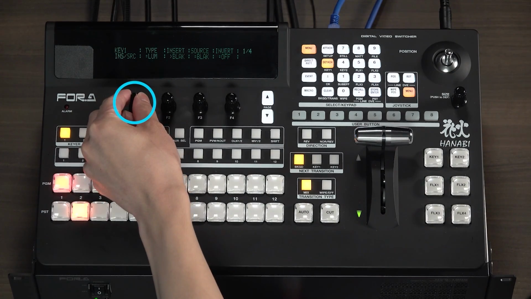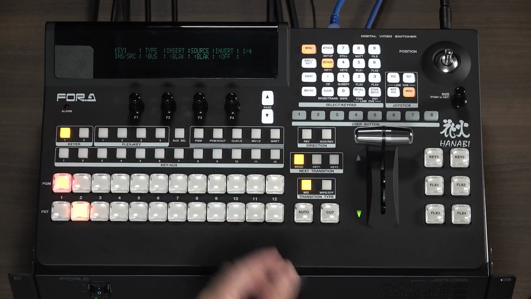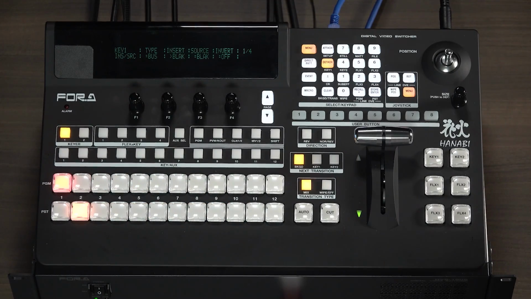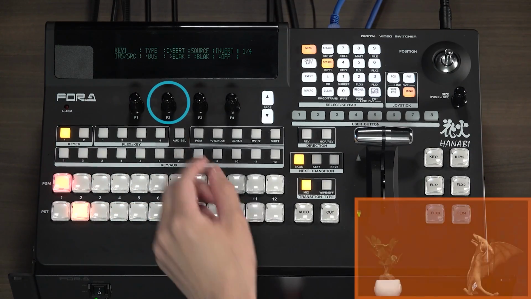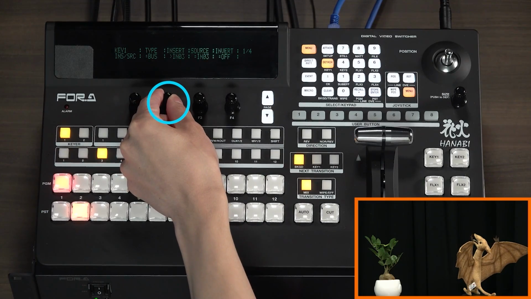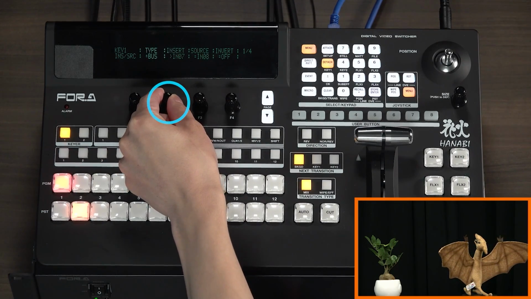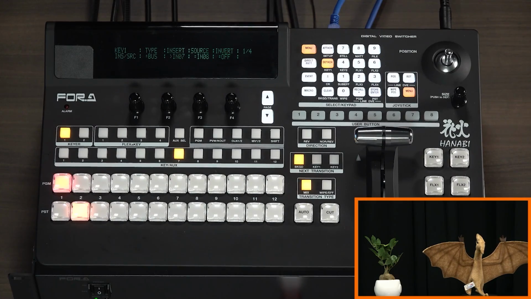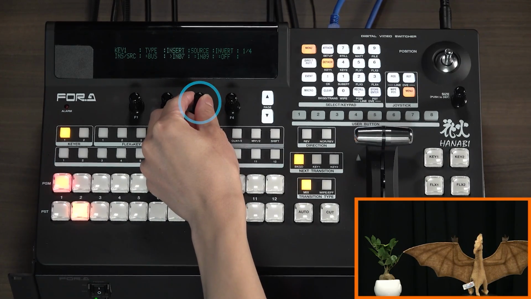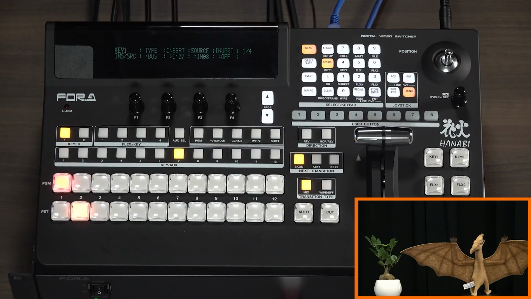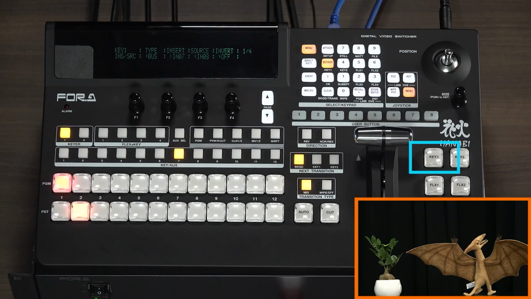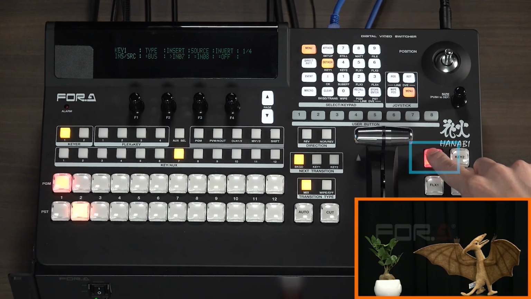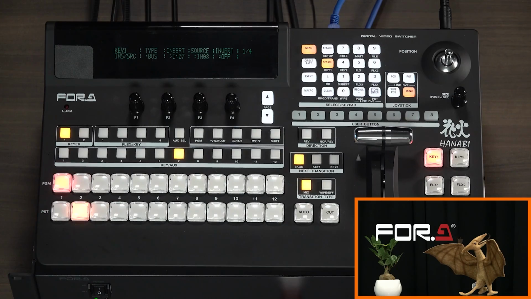Turn F1 to select Bus for the type item and select Bus key. Press F2 to select the signal used for key insert in the insert item. Press F3 to select the signal used for the key source in the source item. Press the Key 1 Trans button on the control panel to confirm that Key 1 is engaged.